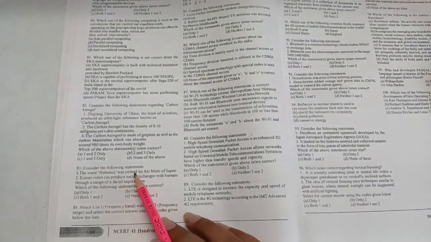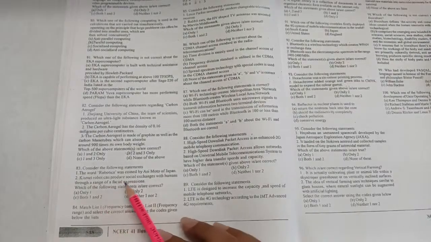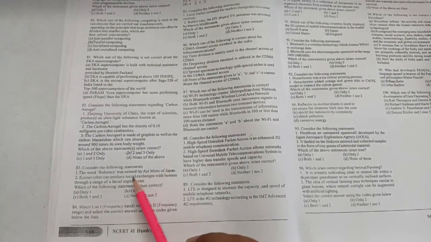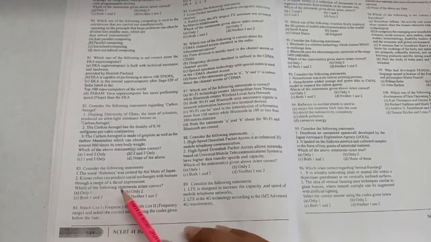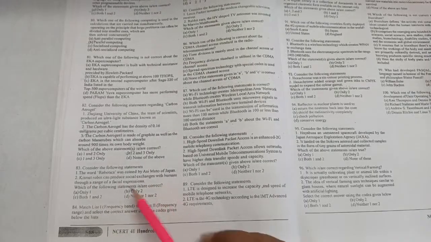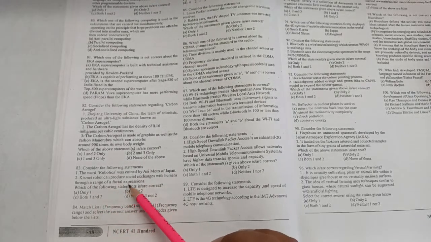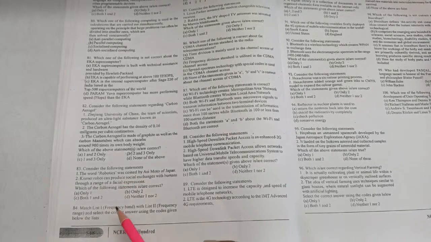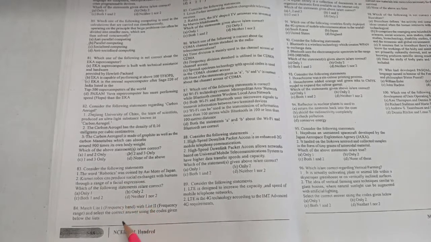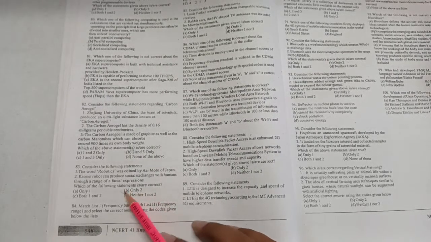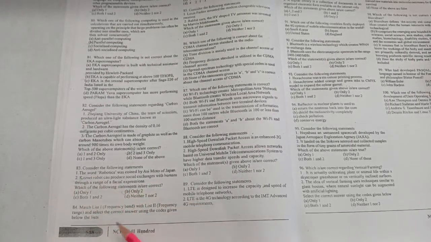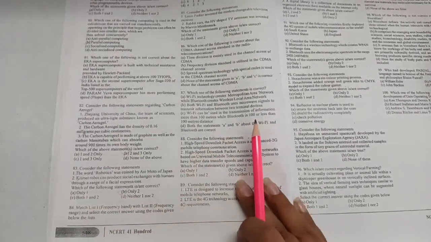Consider the following statements. The word robotics was coined by Asimov. Kismet robot can produce social exchanges with humans through a range of facial expressions. Which of the following statements is or are correct? तो इसका आंसर है बी, only 2.